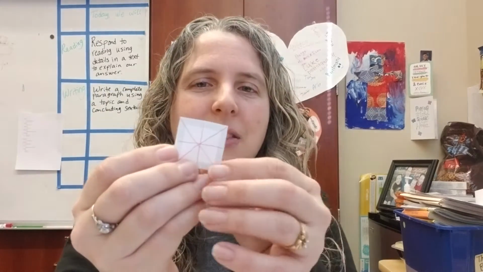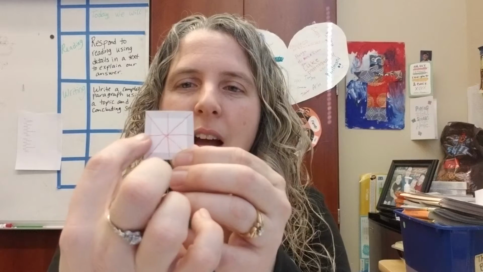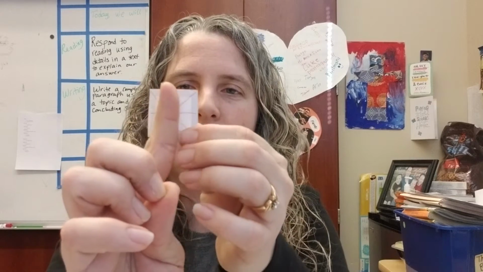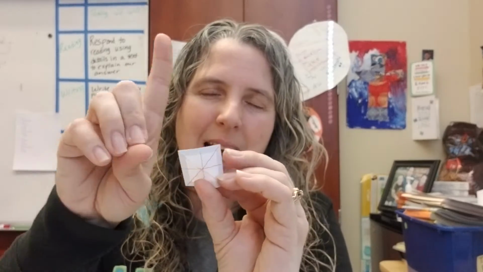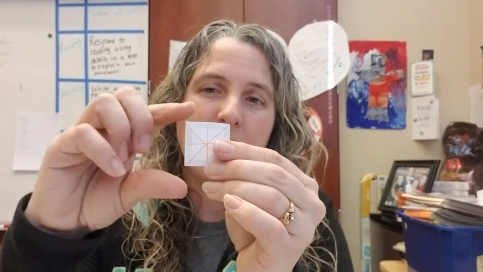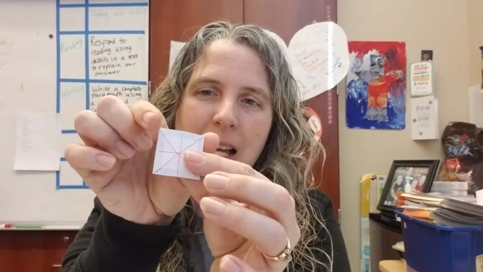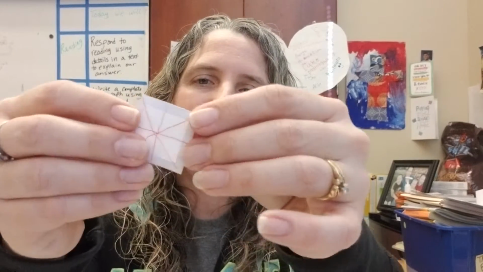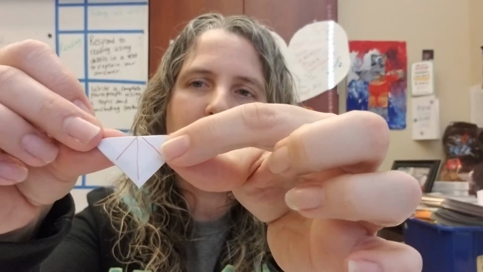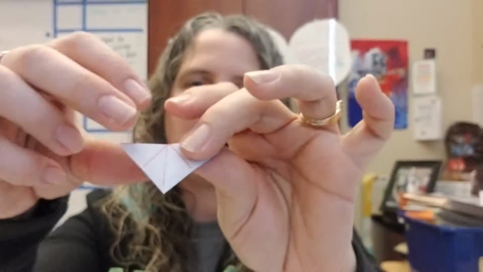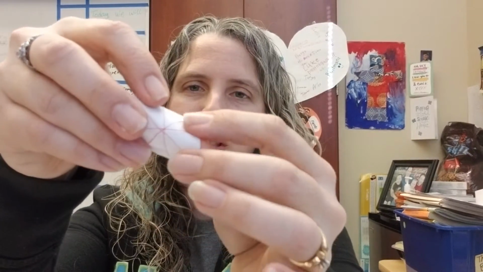All right, how many lines of symmetry did you find? You should have gotten one across and one up and down, that's 2. And then a square, because it has 4 right angles and each line segment is the same size, it can fold diagonally in half each way, because 2 triangles make a square.